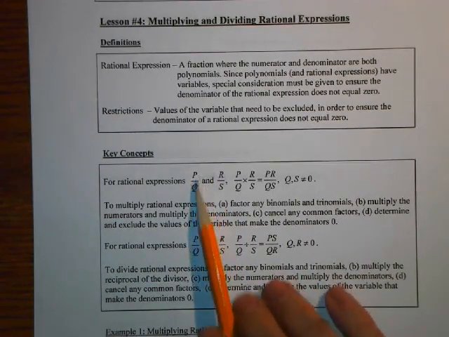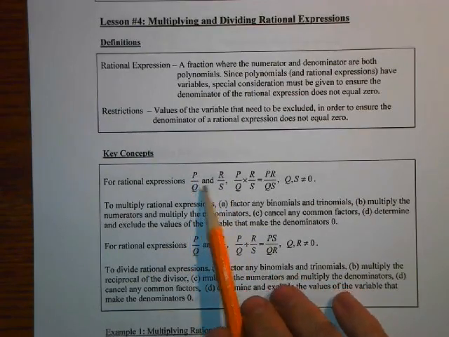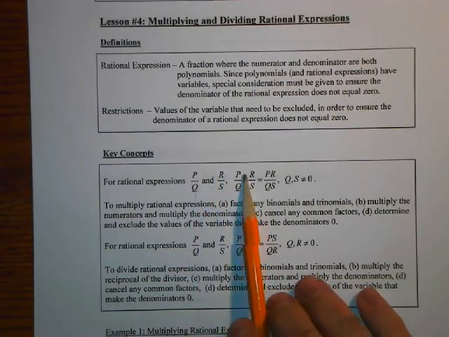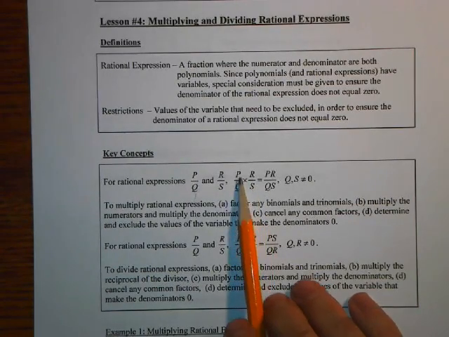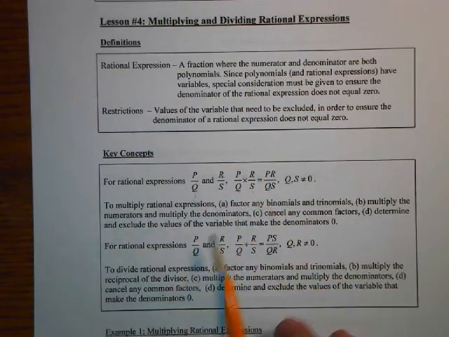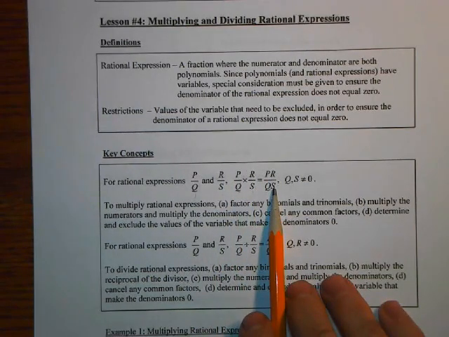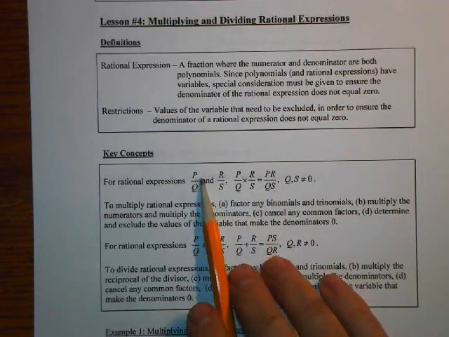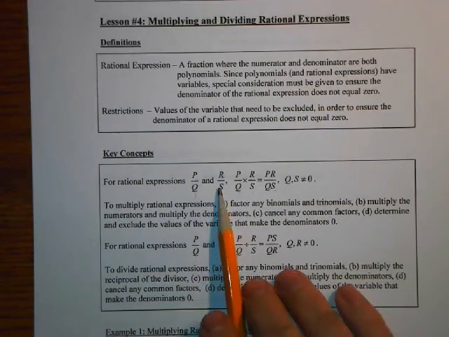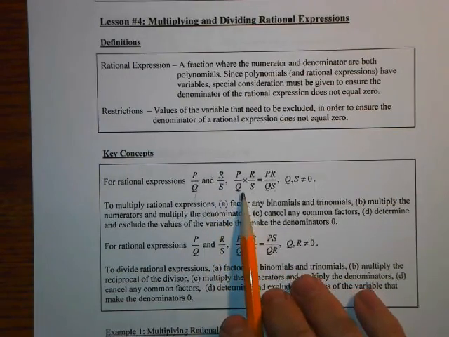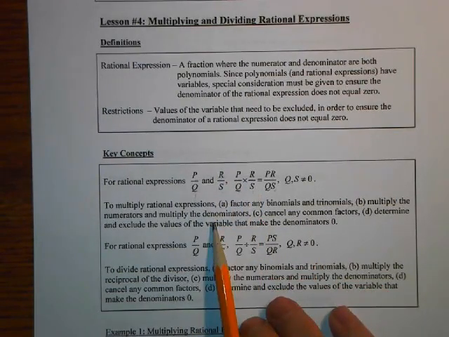So if we have these two fractions or two rational expressions, P over Q, R over S, and we wanted to multiply these two together, if they're just numbers, we just multiply across the top, multiply across the bottom, and get our answer. Now, instead of just having numbers here, we might have an expression like x plus 3 or x squared minus 10. So we still multiply those expressions across the top or bottom, depending on where they are. And so the process works the same as it does with fractions.